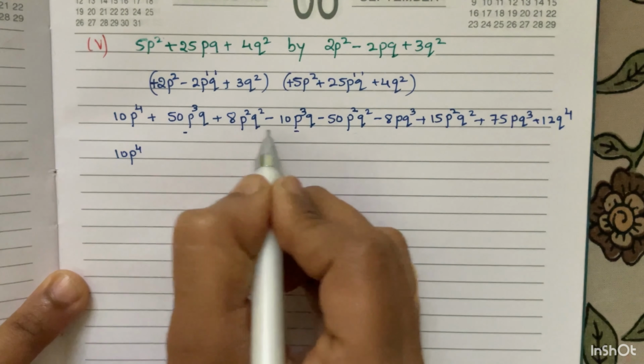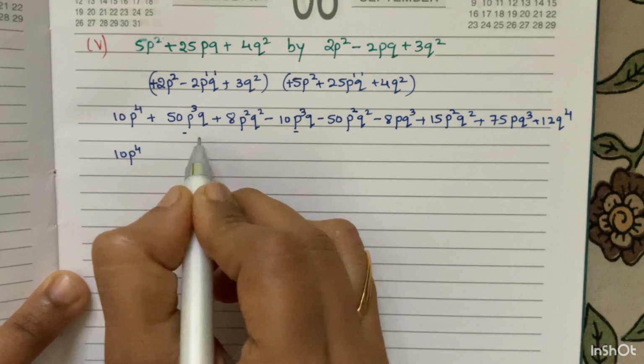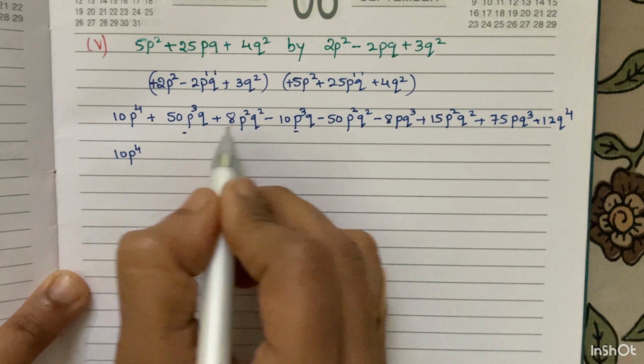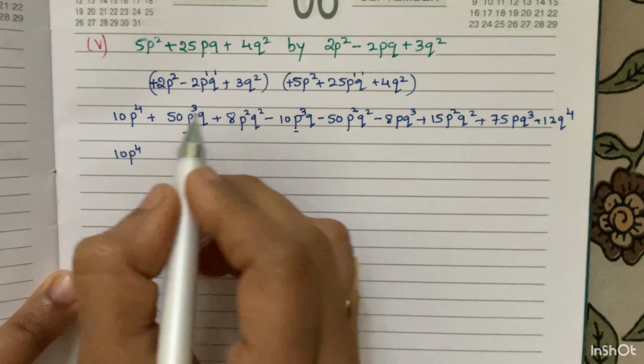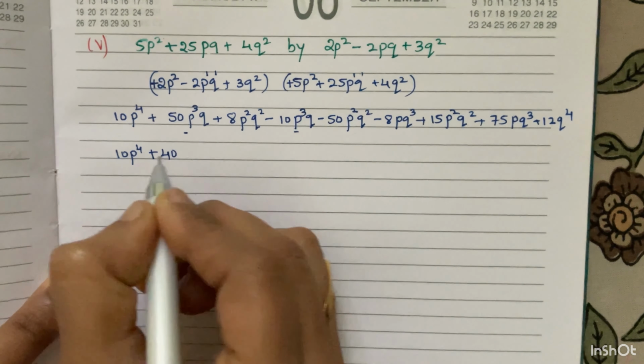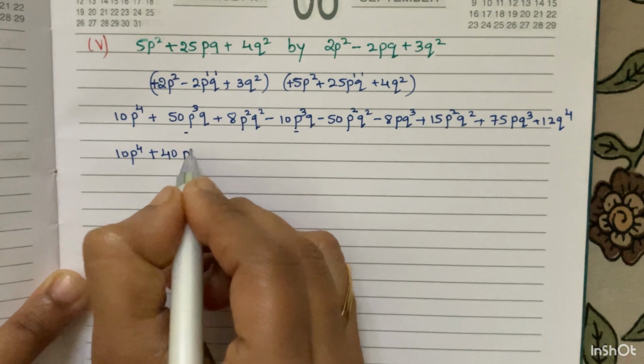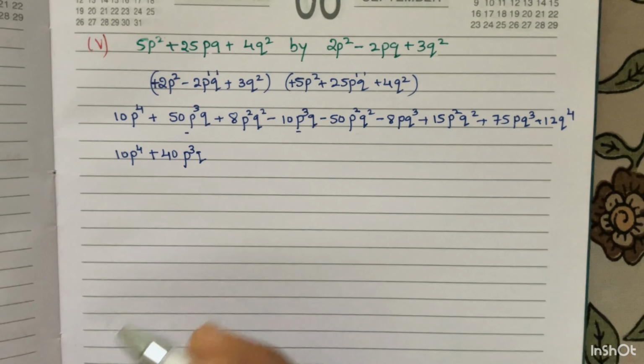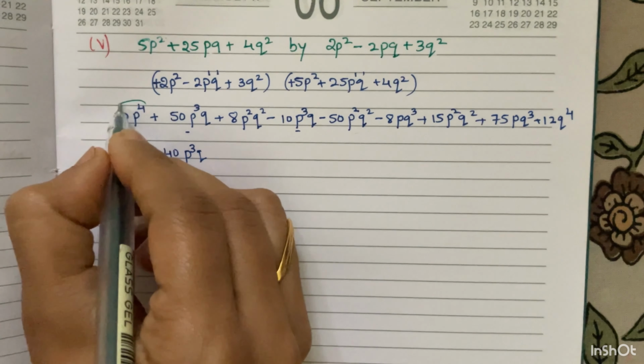Okay, these are like terms with unlike signs. Whenever we have unlike signs, we need to subtract. So 50 minus 10, I'll be having 40, and the bigger number carries the positive sign, and whatever the variables are there, we have to write them like that. Okay, so we have done with this.